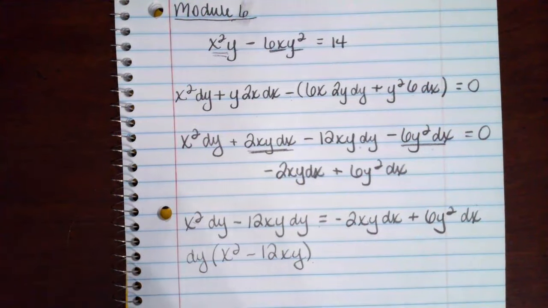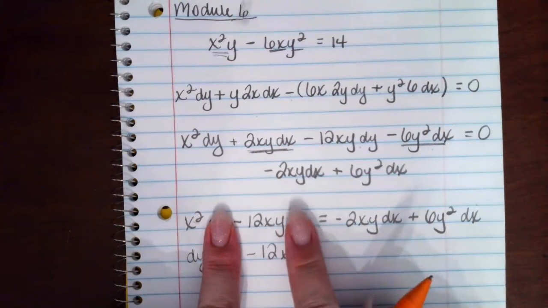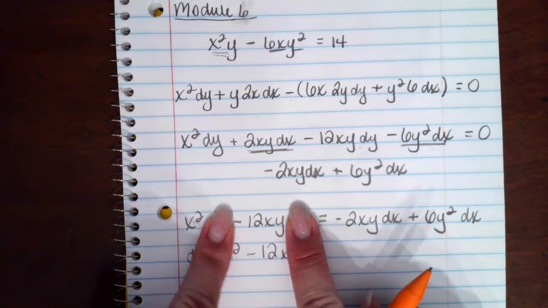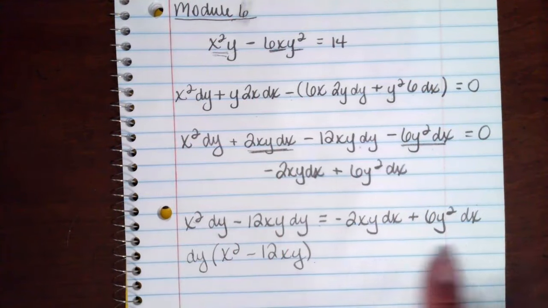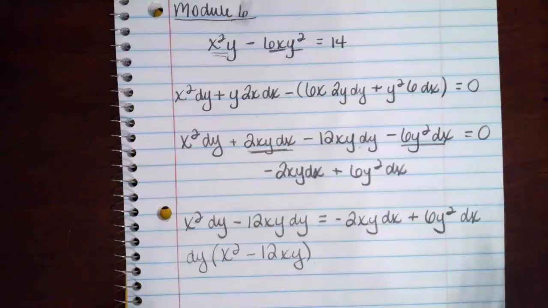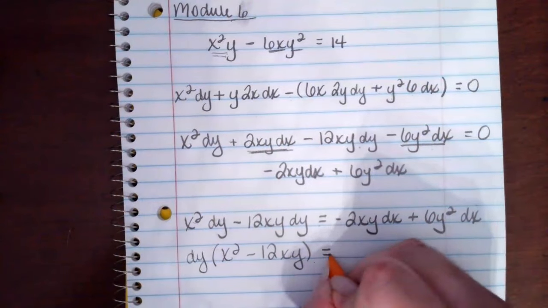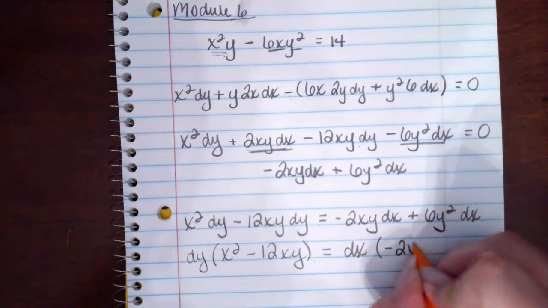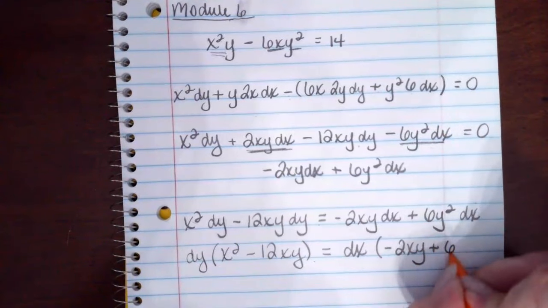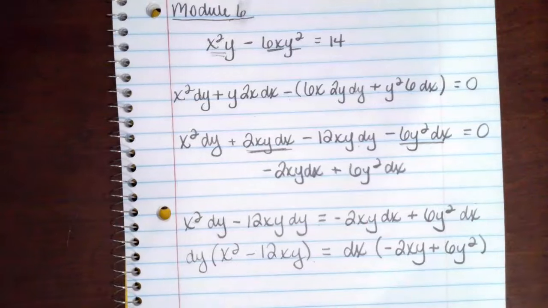Okay, so I just factored out the dy, which left me with x squared minus 12xy. On the right side, I'm going to factor out a dx. That's going to leave me with a negative 2xy plus a 6y squared.